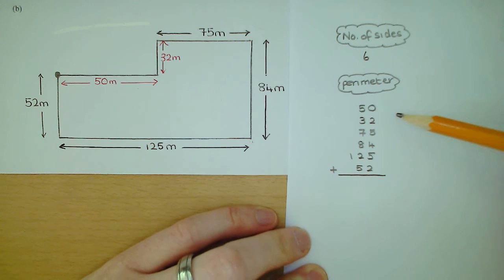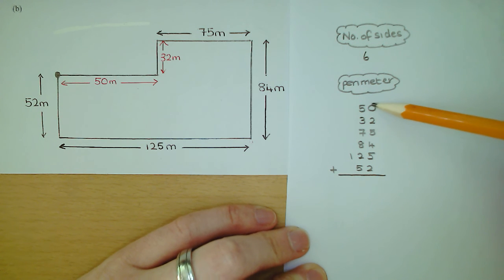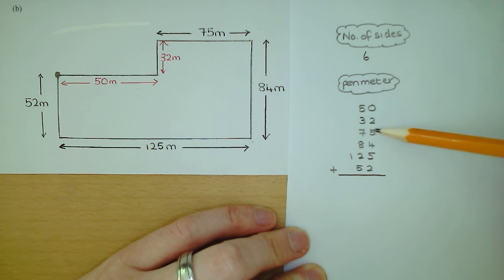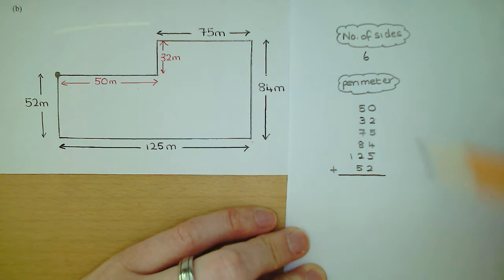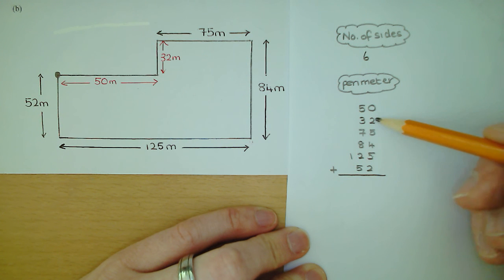Now before we add them, check, are we adding 6 measurements together? Because there's 6 sides. 1, 2, 3, 4, 5, 6. Perfect. So we're good to go. So let's start adding the units. So we've got 2 and 5 is 7, plus 4 is 11, 5 is 16, plus 2 is 18.